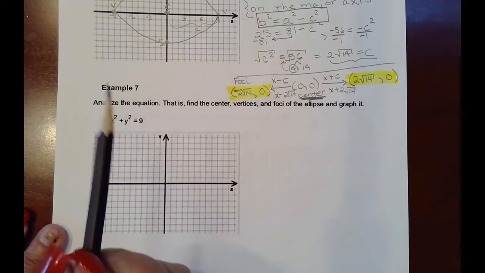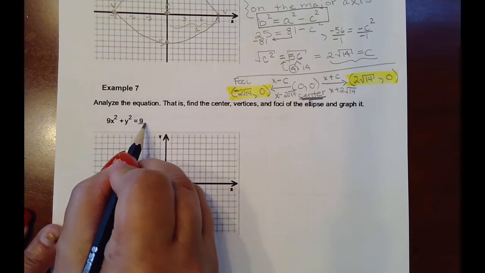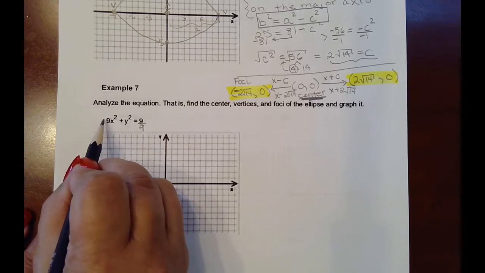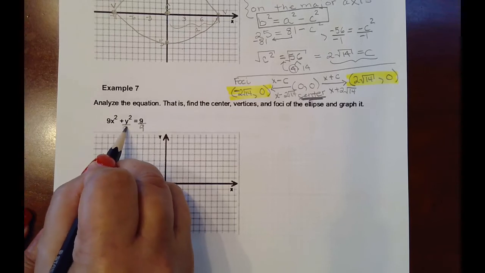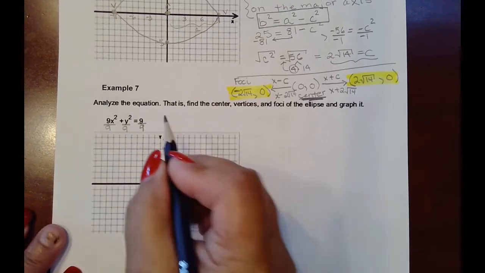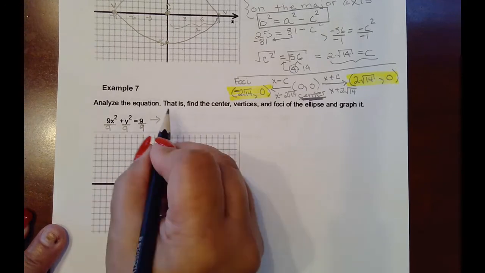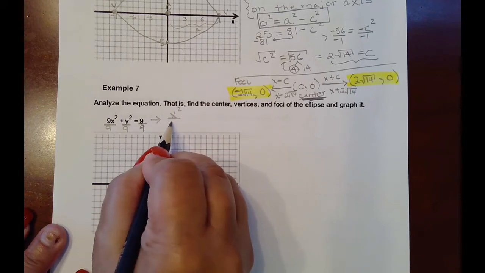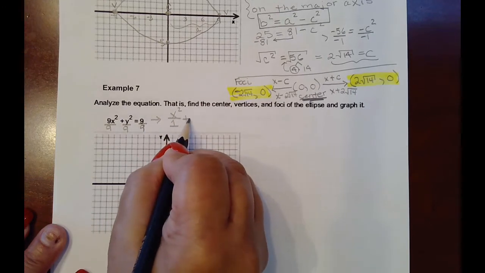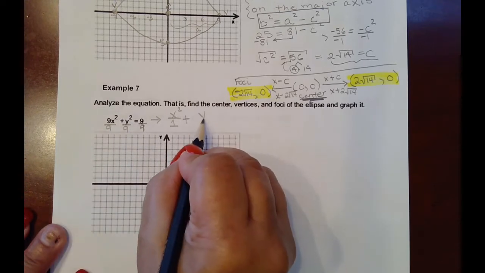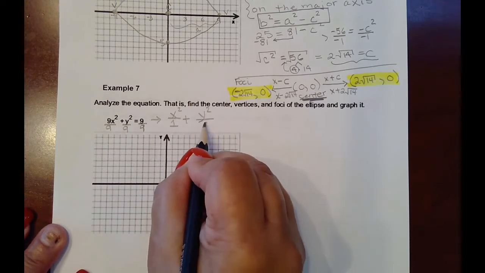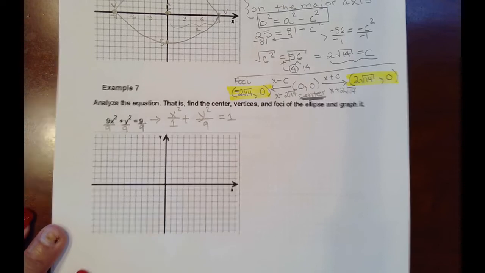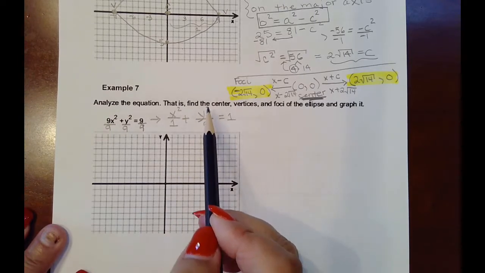So very easy. We have a 9 there, and if we want that to be a 1, we divide this side by 9, which means we have to divide this side by 9. Everything on this side. So this gets divided by 9. This gets divided by 9. That now takes us into 9 divided by 9 is x squared over 1. You want to write these in fraction form. Y squared over 9, no way to reduce that. And then over here you have a 1. Okay, so now we have it as x squared over 1, y squared over 9.